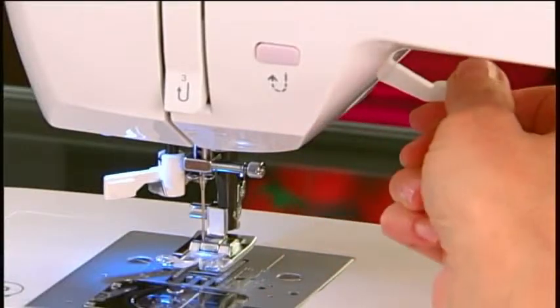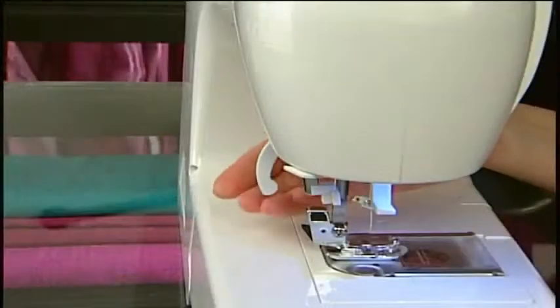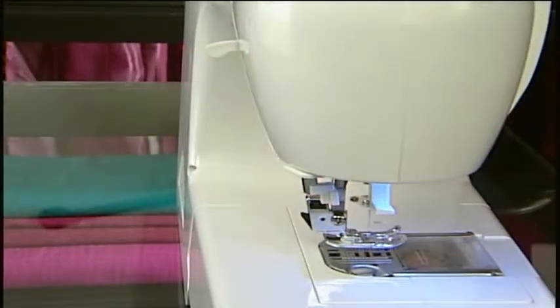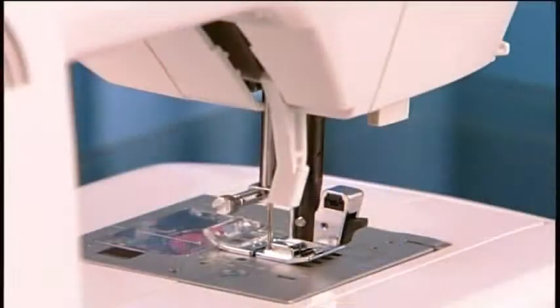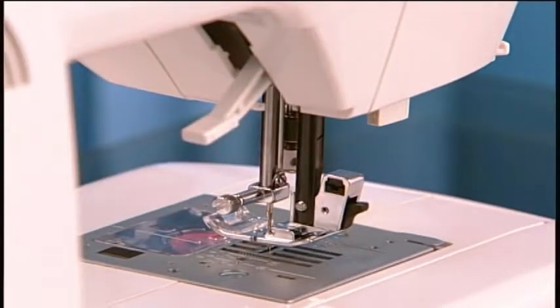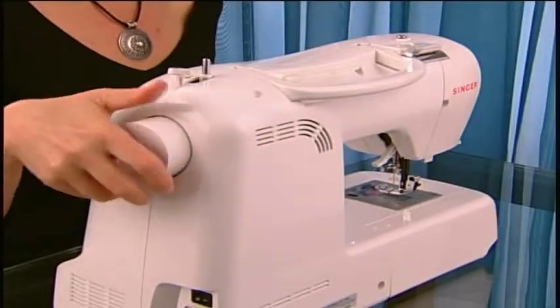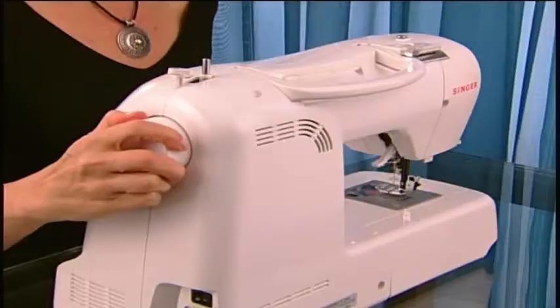First of all, be sure that you raise the presser foot lifter before you begin threading. This is very important because if you don't, the thread will not go into the tension properly. Step number 1 for threading your machine should always be raise the presser foot lifter. Turn the hand wheel to raise the needle to its highest position.